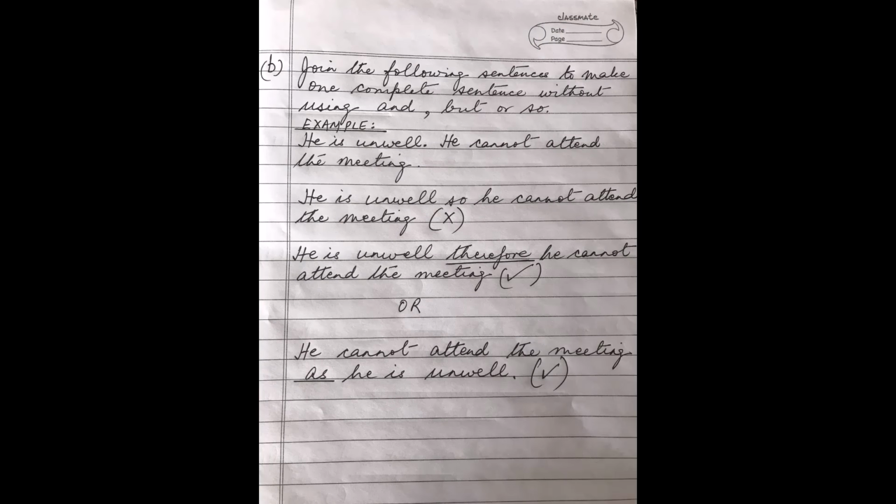I'll give you an example. He is unwell. He cannot attend the meeting. Our first reflex is to use so. Like, he is unwell, so he cannot attend the meeting. This is an incorrect transformation.